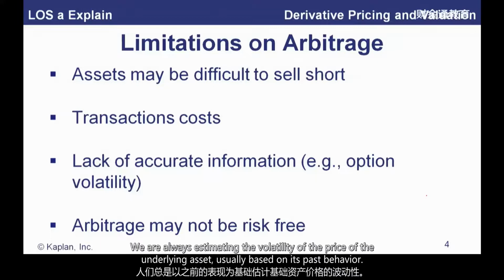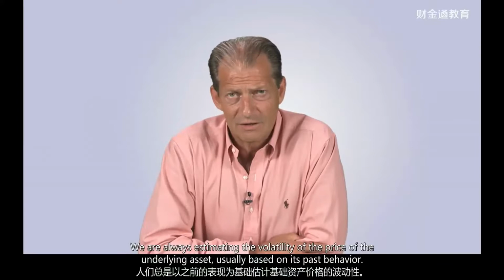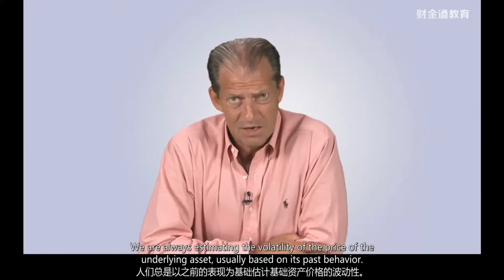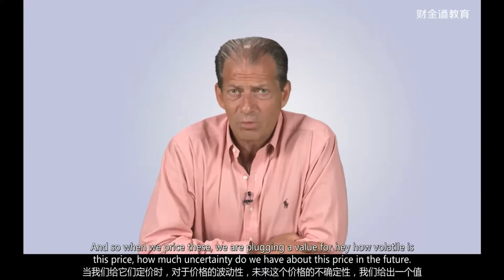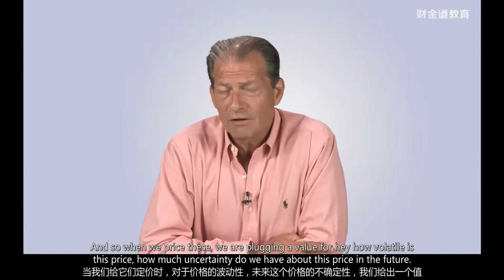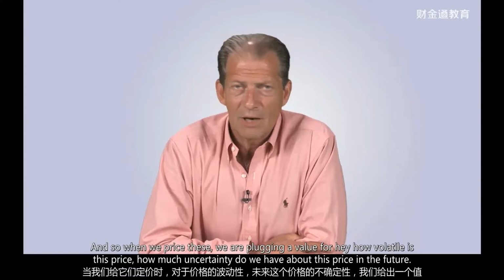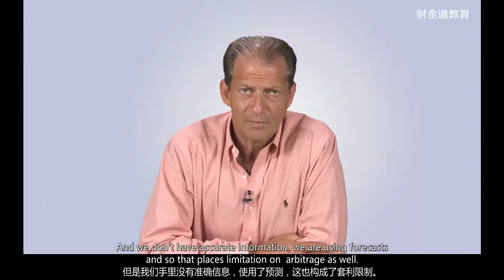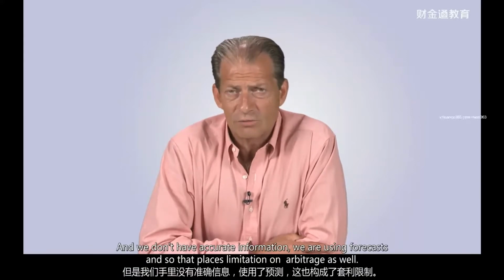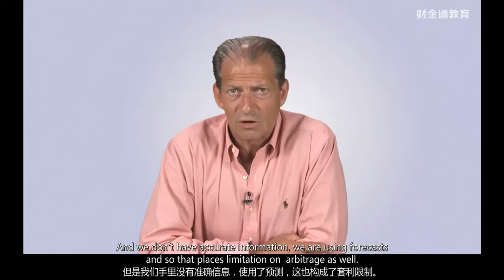We're always estimating the volatility of the price of the underlying asset, usually based on its past behavior. And so when we price these, we're plugging in a value for, hey, how volatile is this price? How much uncertainty do we have about this price in the future? And we don't have accurate information. We're using forecasts. And so that places a limitation on arbitrage as well.